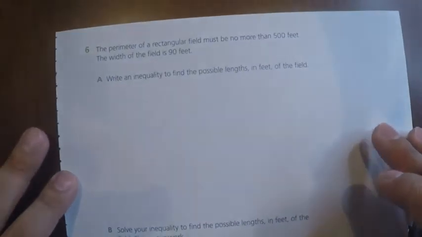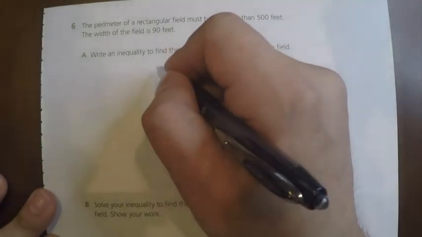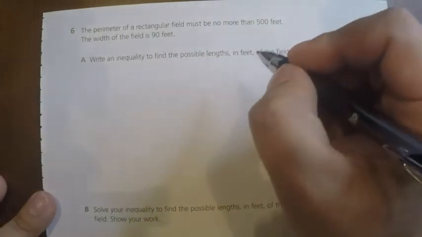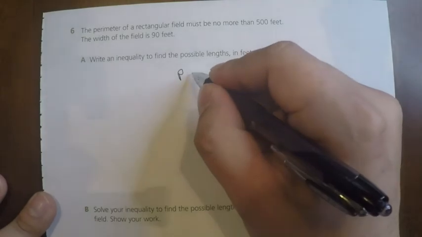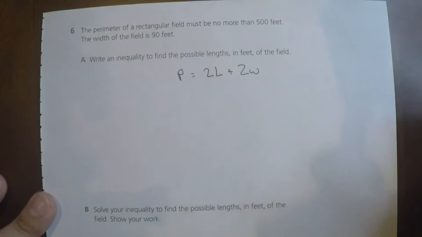Then the last question here has to do with the perimeter of a rectangle. So it must be no more than 500 feet. The width of the field is 90 feet. Write an inequality to find the possible lengths in feet of the field. So real quick, I'll get you started a little bit here. If we have the perimeter of an object, the perimeter is equal to 2 times length plus 2 times width.